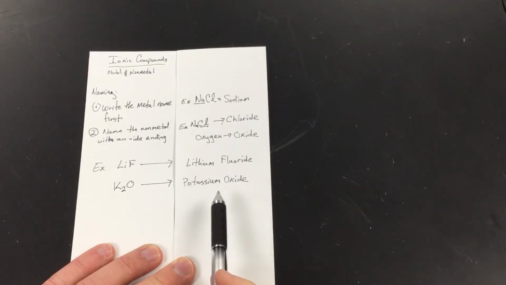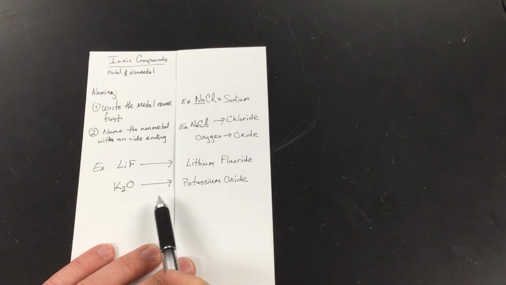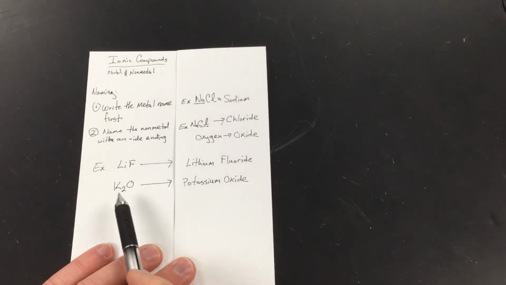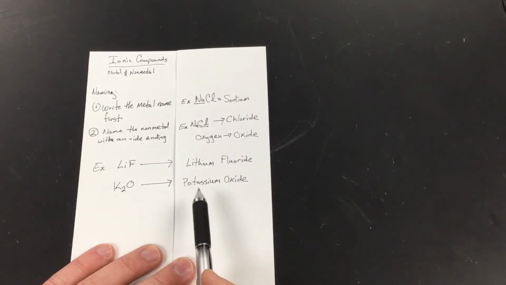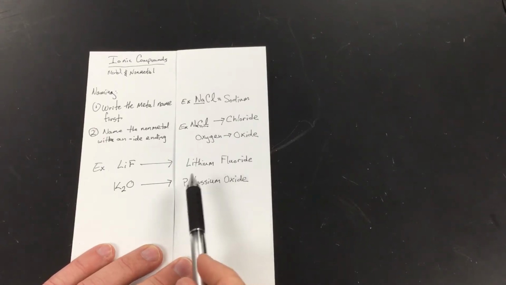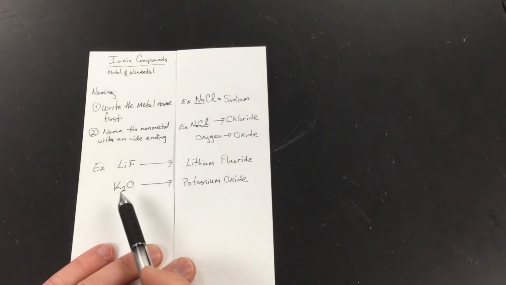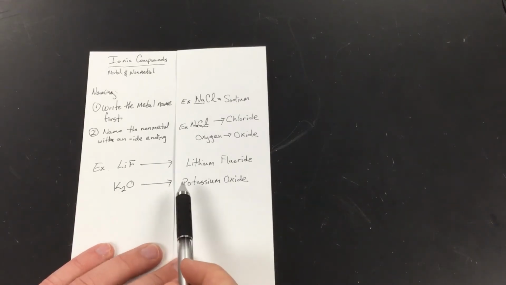This is a good time to point out, notice that in this name, there's nothing that tells us anything about the number of each element in the compound. There are 2 potassiums, but that does not show up in the name. That makes naming these a lot easier, but eventually we'll give you the name of a compound and you'll have to work backwards to what the formula looks like. That's another skill for another day.